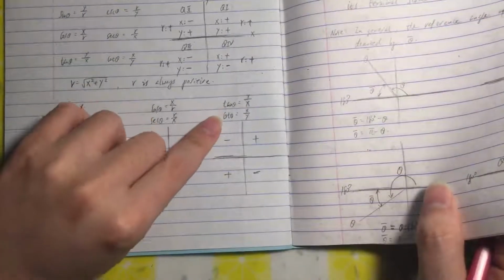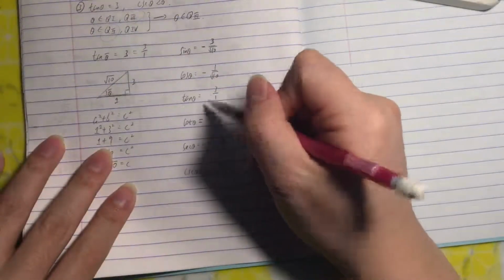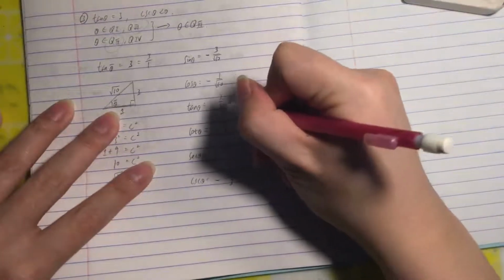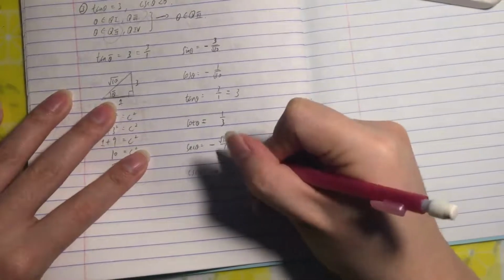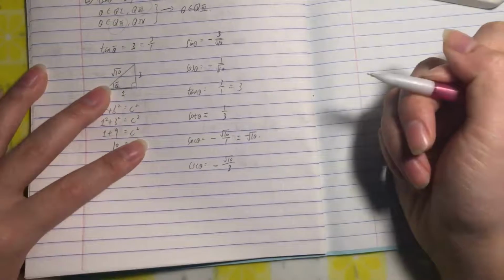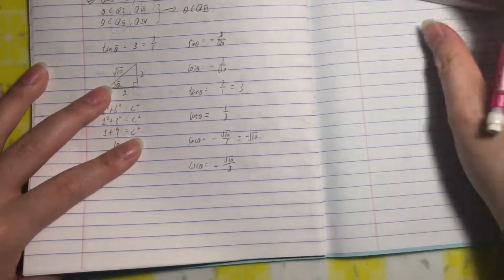And tangent and cotangent are positive in quadrant 3. If it's positive, we don't write a plus sign, leave it blank. Then 3 over 1 is the same as 3. Negative square root of 10 over 1 can be rewritten as negative square root of 10. Those are the 6 trigonometric ratios of angle theta.